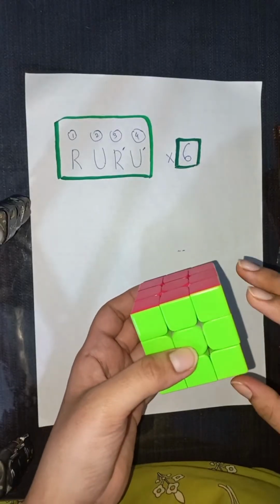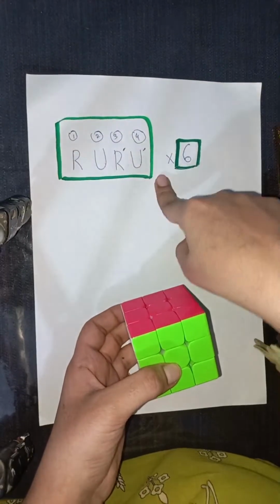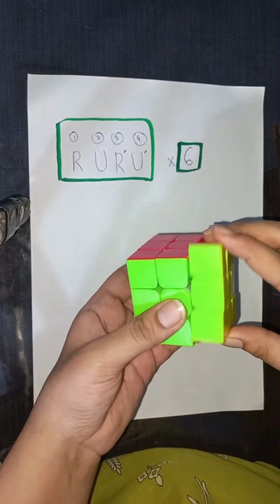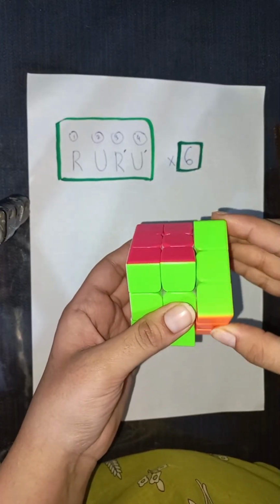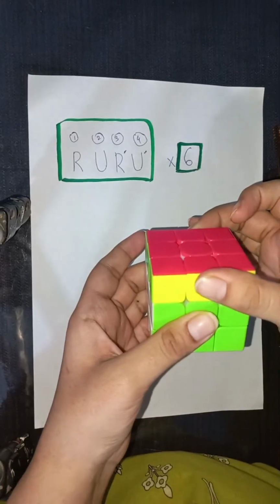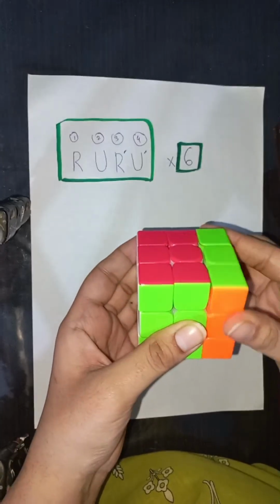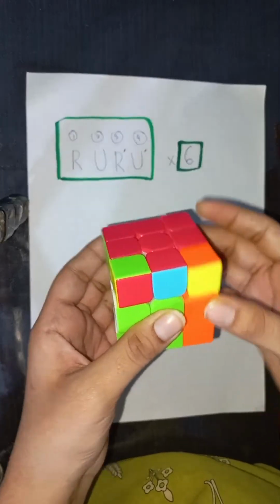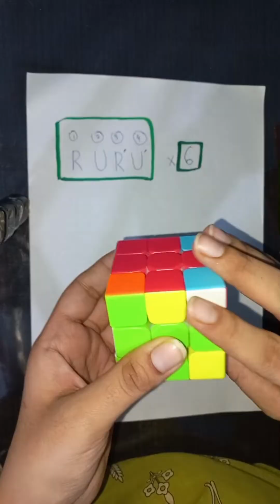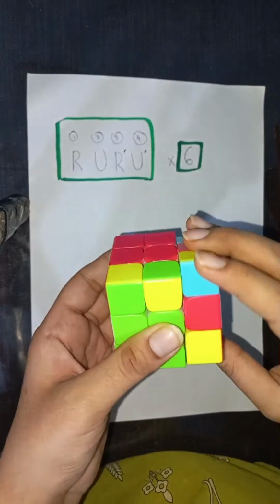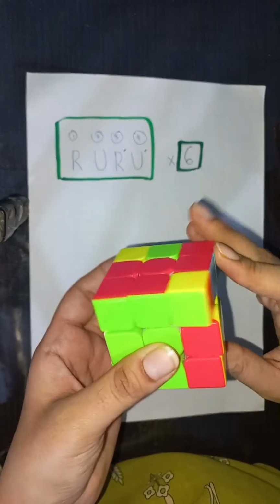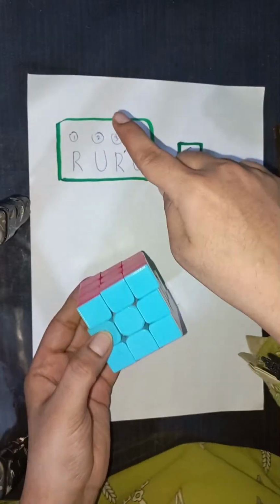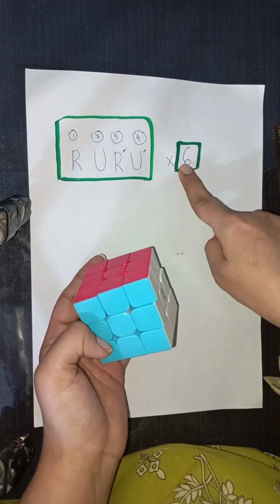Okay, so now what I'm going to do is to perform these 4 algorithms in a combined way, then your cube will be solved. So this is R, and this is R dash, this is U, and this is U dash. R U R dash U dash, R U R dash U dash, R U R dash U dash, R U R dash U dash, R U R dash U dash, R U R dash U dash. Solve. Your cube is solved. You have to perform this algorithm 6 times, your cube will be solved.